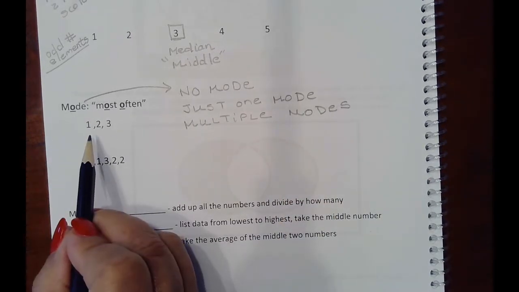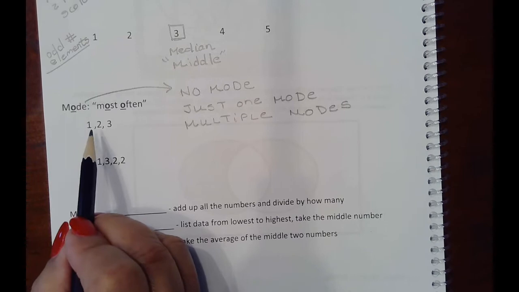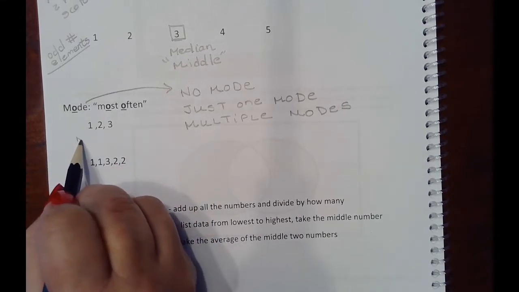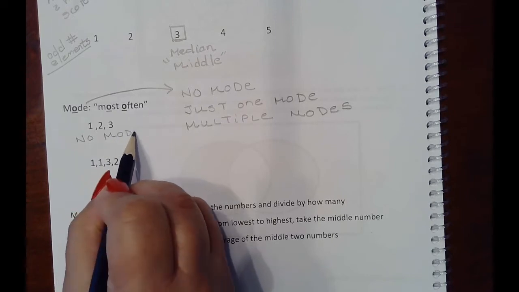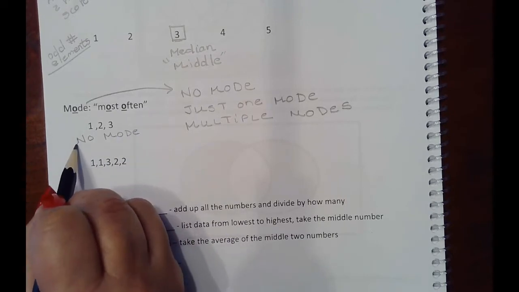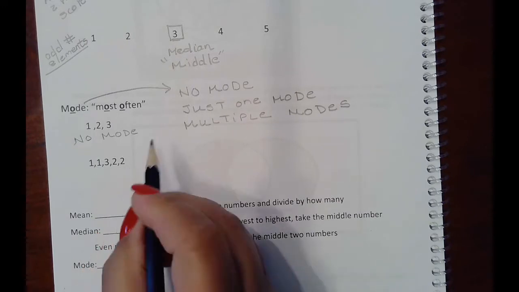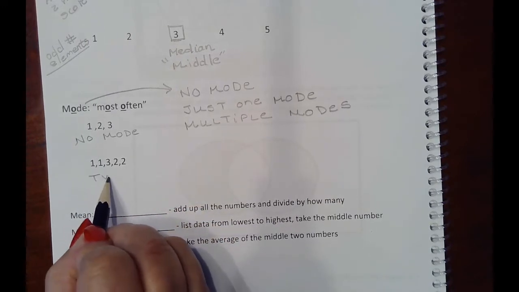In this particular set of numbers, you have a list of numbers, 1, 2, and 3. There is no mode for this particular set of numbers because there's nothing here that occurs more often than the rest of the numbers. In this particular set, there's 2 modes.